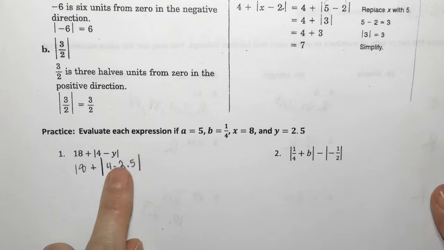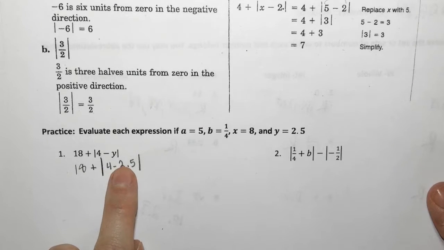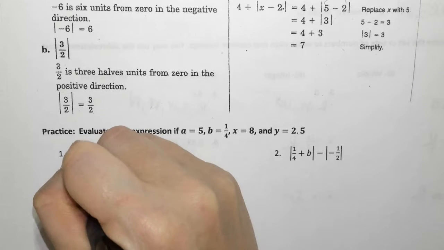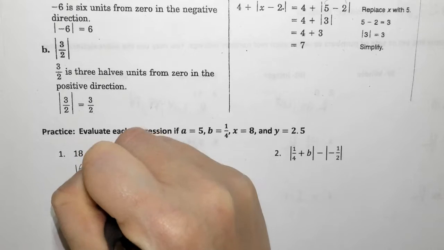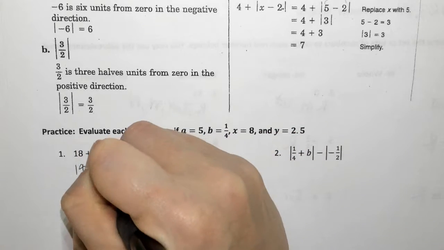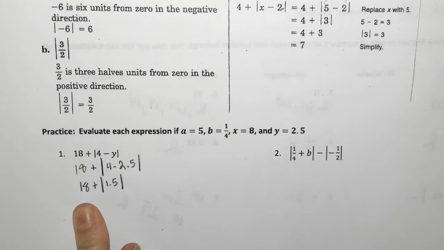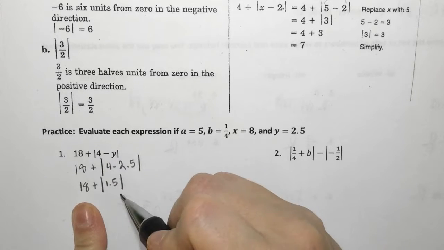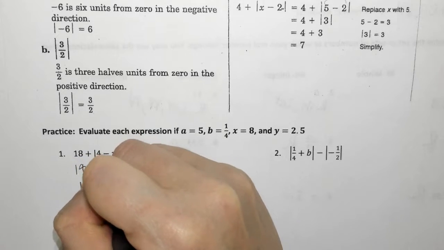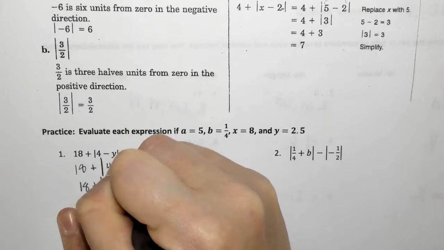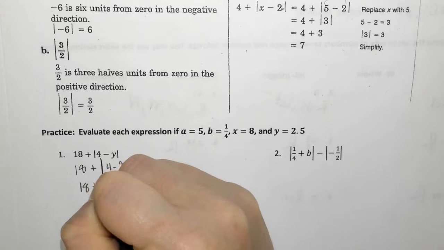Okay, so work out what's inside the absolute value bars first. I'm going to have 18 plus the absolute value of 1.5. So it's 19.5, because the absolute value of 1.5 is 1.5. And then when I add those together, I get 19.5.